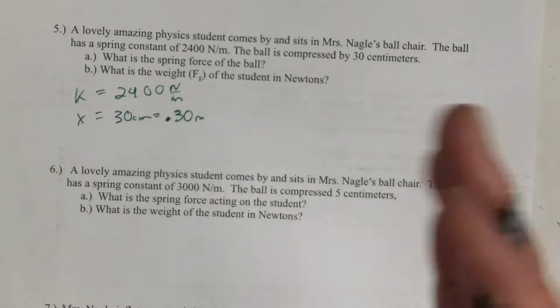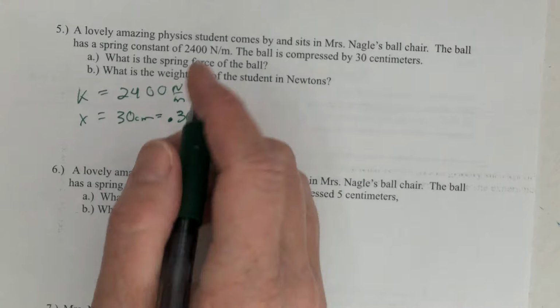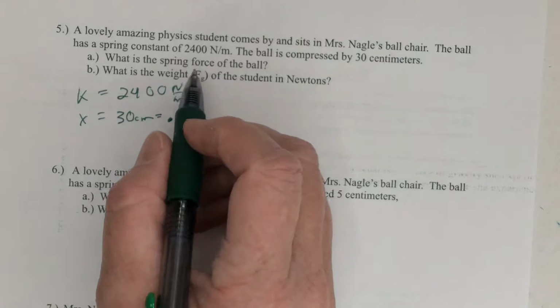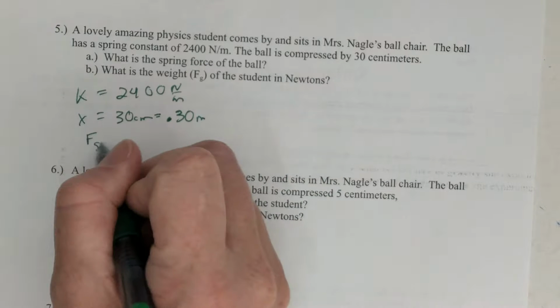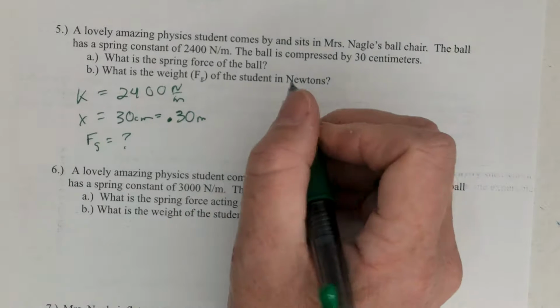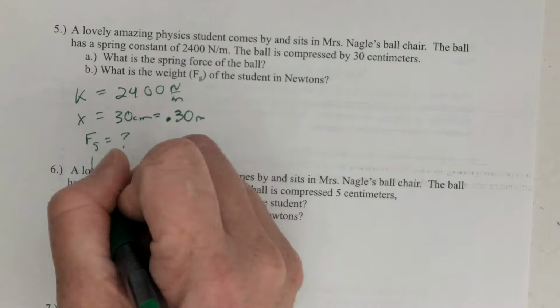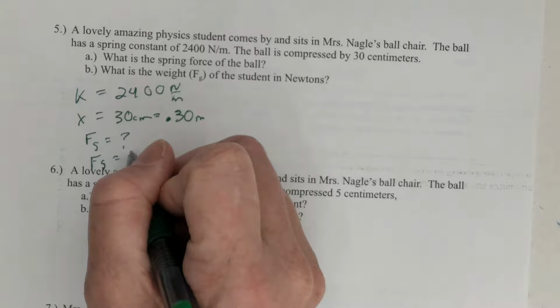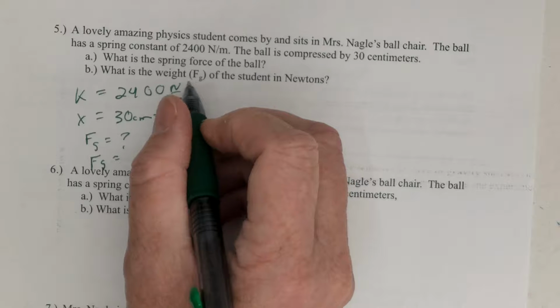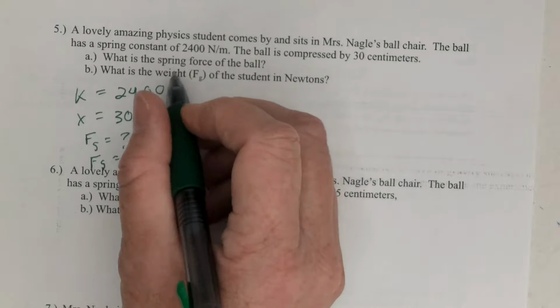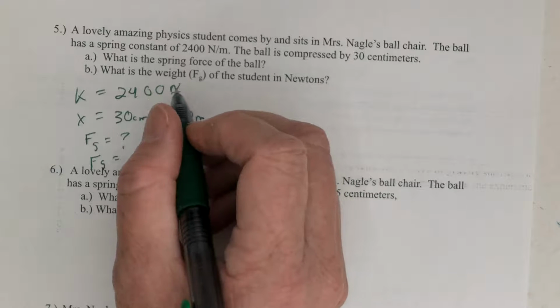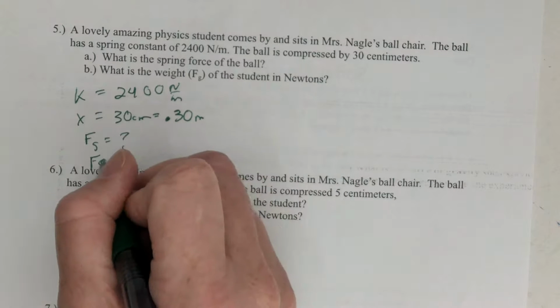Okay, so that's pretty decent. All right, what is the spring force? So I'm looking for Fs. And then what else does it say? What's the weight of the student in Newtons? Well, that's the force of gravity. Now, what's the difference between mass and weight? Weight is the feeling of heaviness. Mass is the stuff. And that's a G.